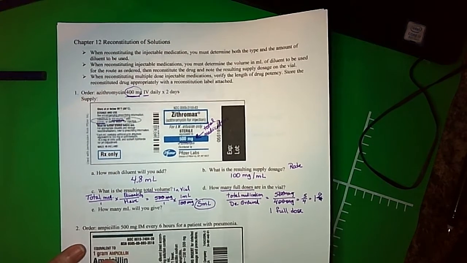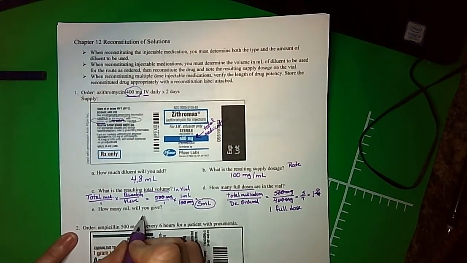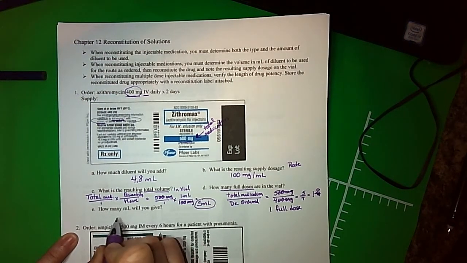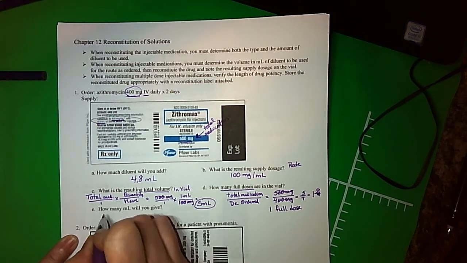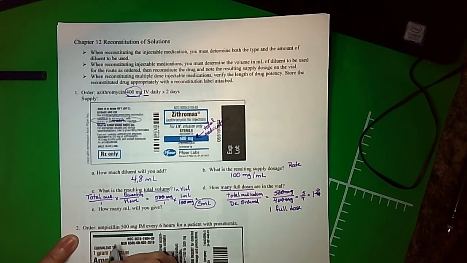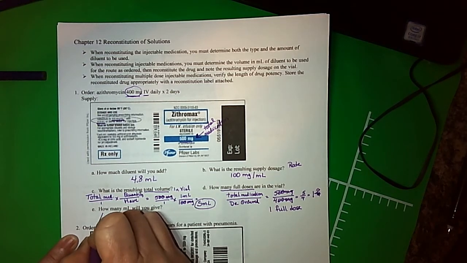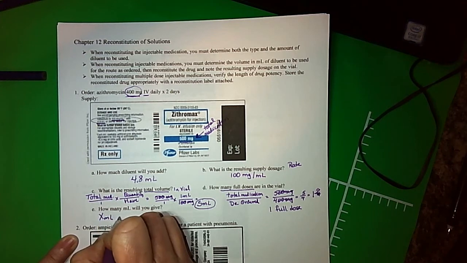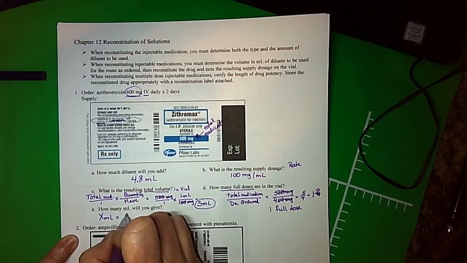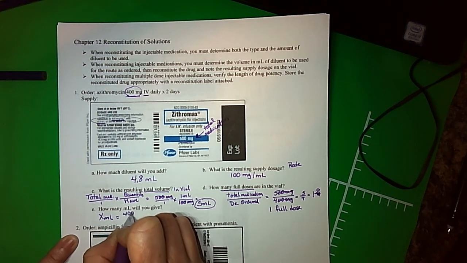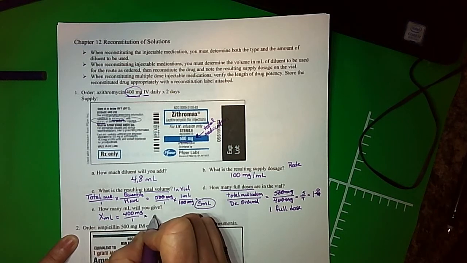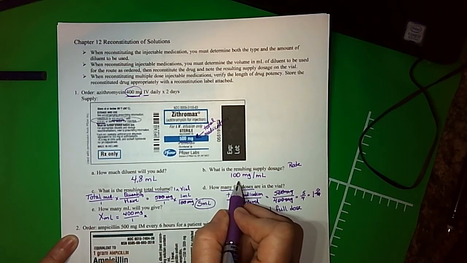The last part of this question is how many milliliters will you give? And this is what we've been doing since we started in chapter 10. I want to know what I'm going to administer, how much I am going to give the patient. So in this case it's milliliters. And this is where I have my doctor's orders, which is 400 milligrams over 1 times my quantity, and this is my supply.